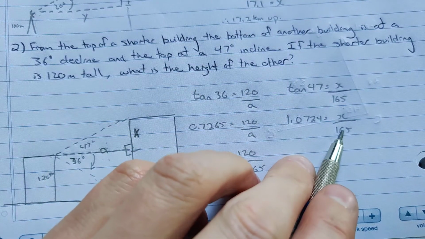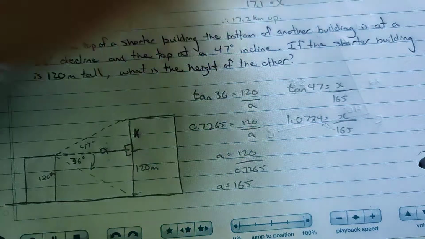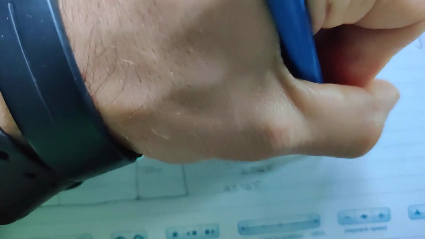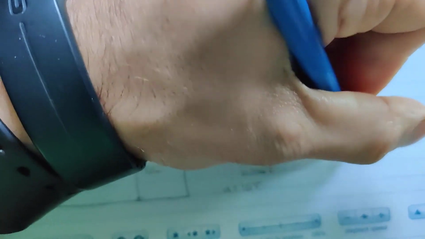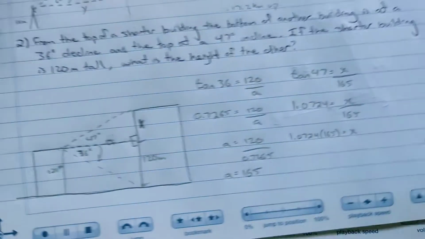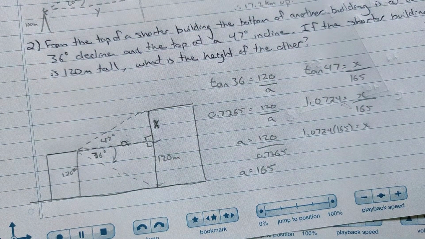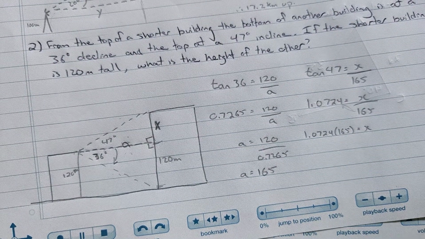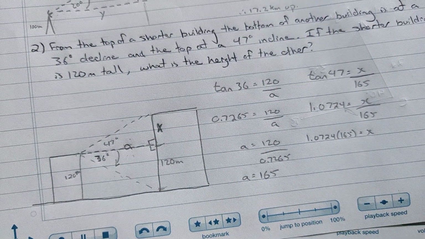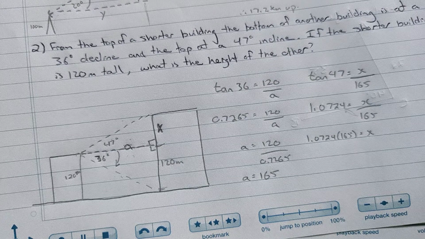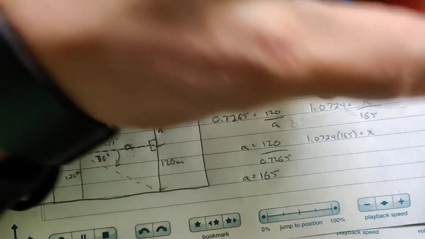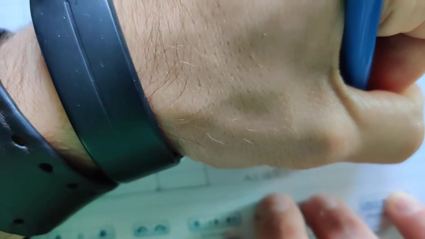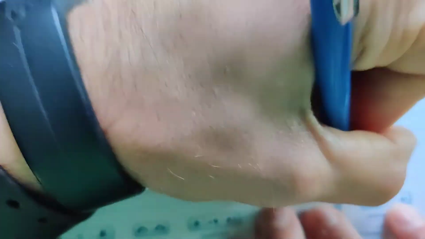And then I just multiply the 165 by that to get my result for x, and then I can add the 120 on to get my final result. So that's going to give me 177 equals x.